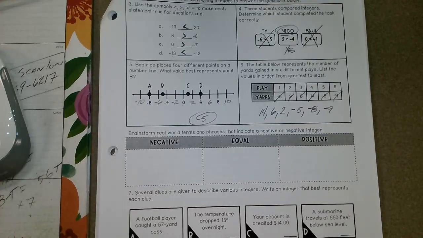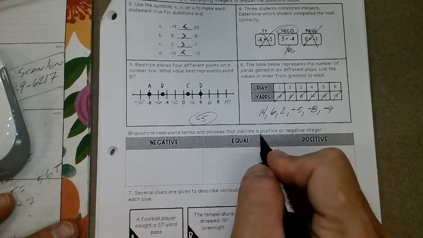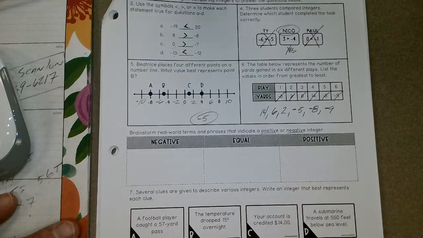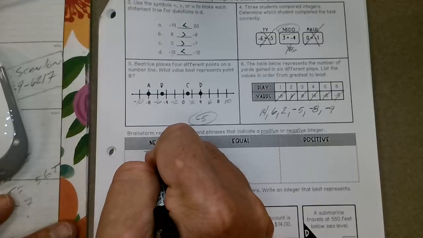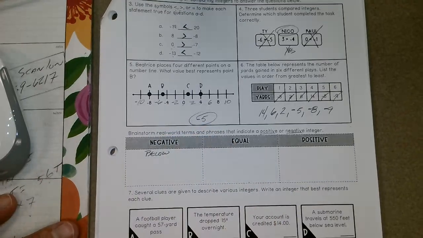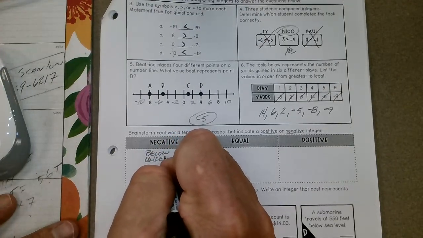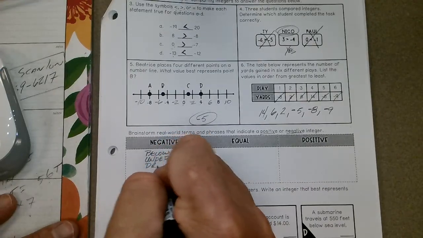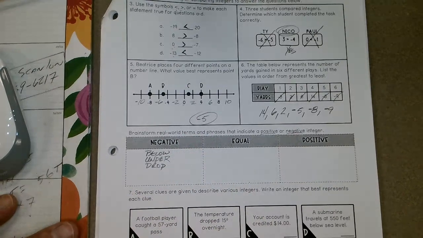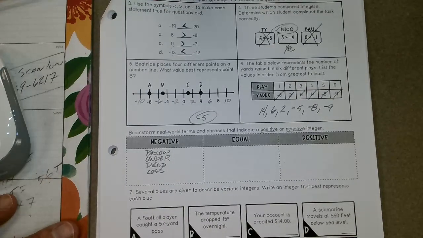Brainstorm. Okay? Real world terms and phrases that indicate a positive or a negative integer. Negative. All right, well, below 0. Think of it that way. Under. Under the water. How about drop? The temperature dropped 7 degrees, -7. Loss. Loss would certainly be another one, right? If we lose $5, it's -5.